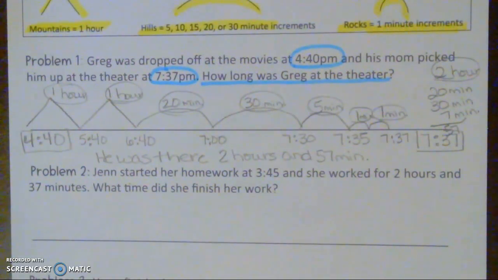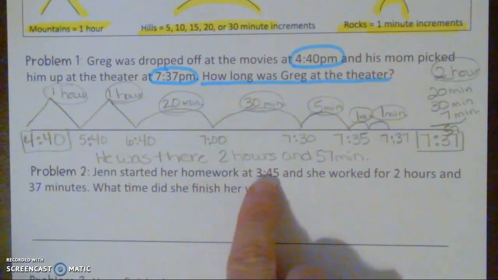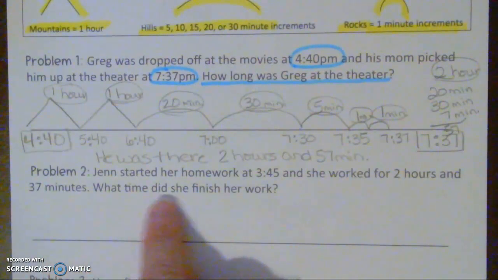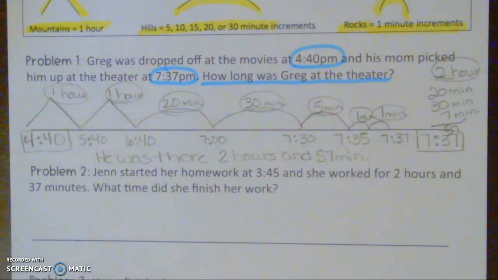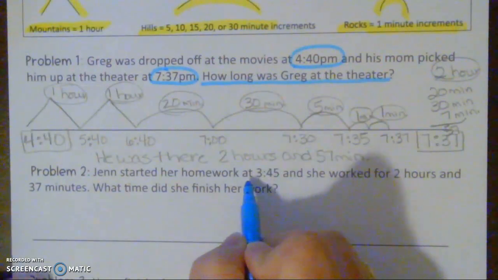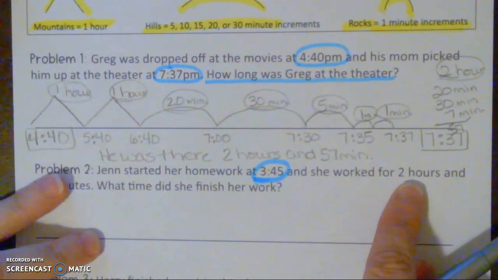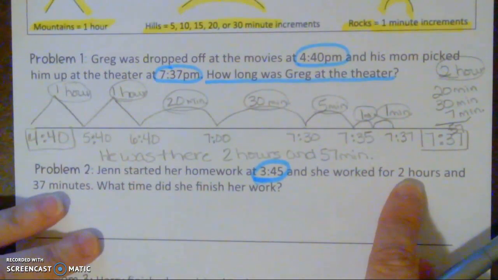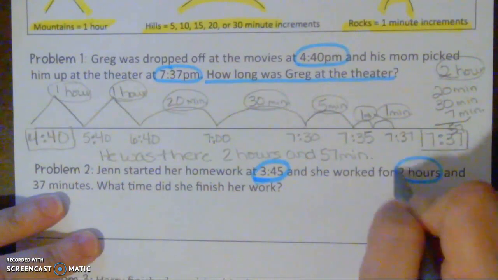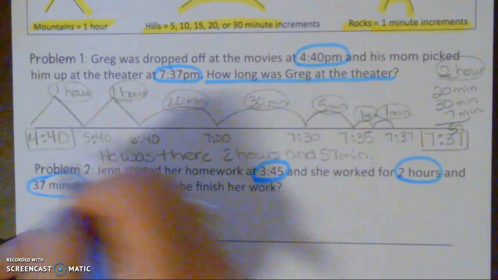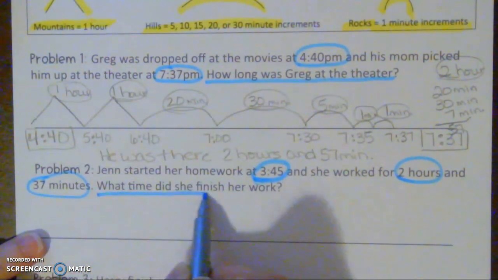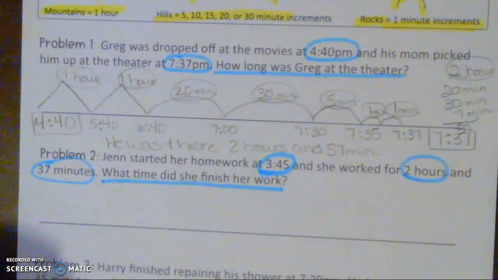This one's just a little bit different, so let's read it together. Jen started her homework at 3:45 and she worked for 2 hours and 37 minutes. What time did she finish her work? All right, so let's figure out what we know. We know she started her homework at 3:45, and this time we don't have an end time. We have actually how long the elapsed time was. The elapsed time was 2 hours and 37 minutes. But this time we need to figure out what time she finished her work.